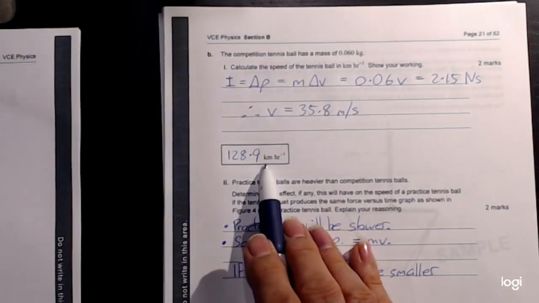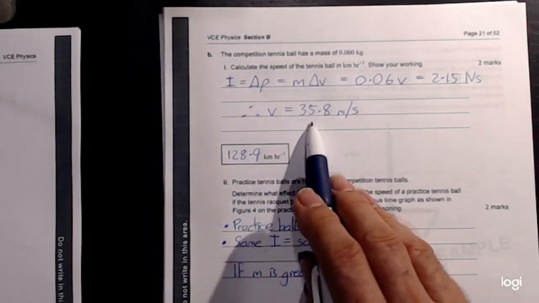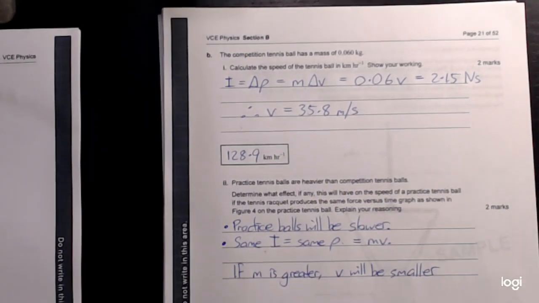They told you they wanted it in kilometers per hour. That times 3.6 is kilometers per hour. I'm sure that's on your cheat sheets. It's not on the data sheet.